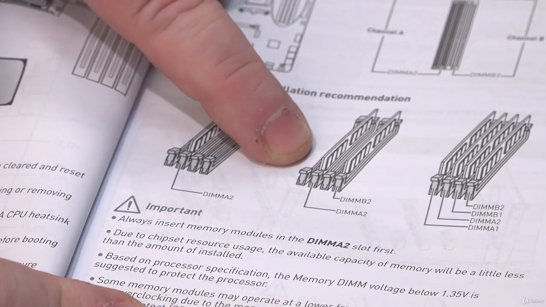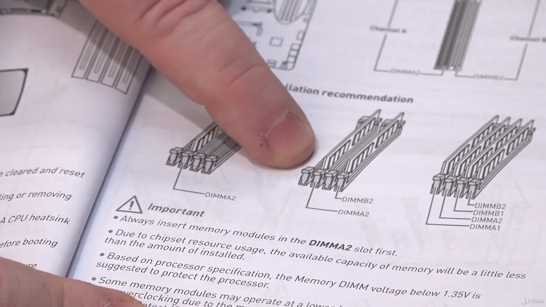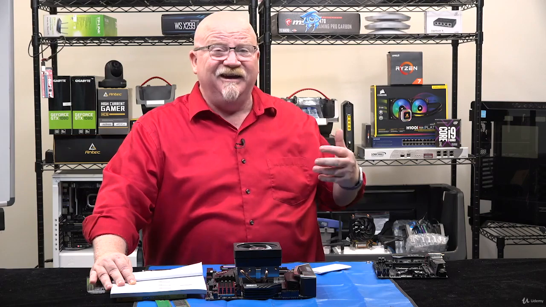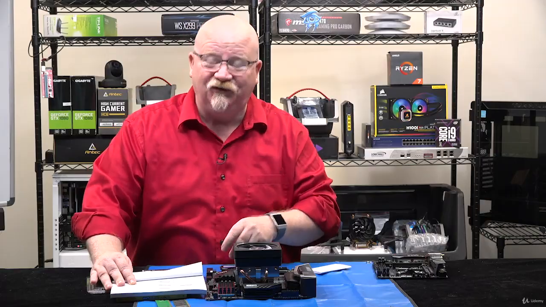If you're only going to put in 2 sticks, you have to put them in 2 very specific slots. Don't put them in the other 2. Don't try any other combination. The computer probably won't boot up. And if you want to put in 4, well, that's easy. Just fill them all up.